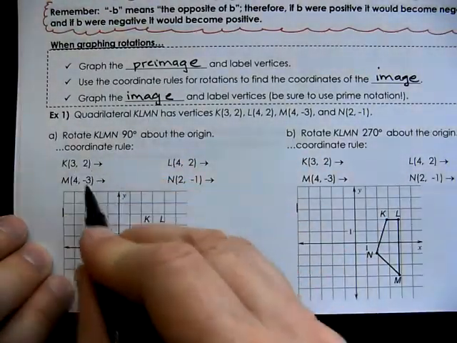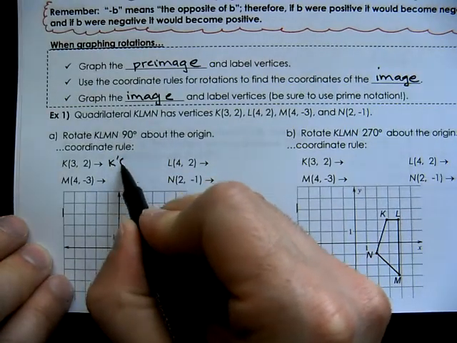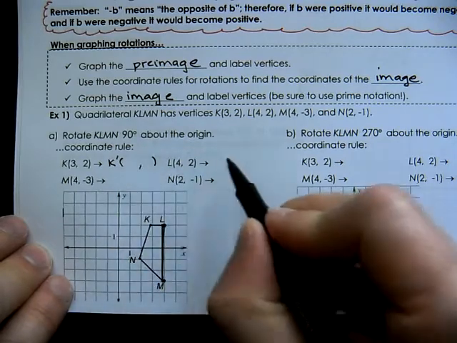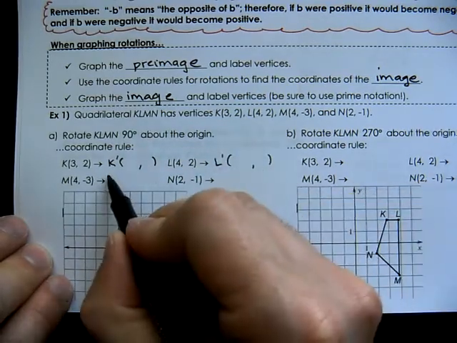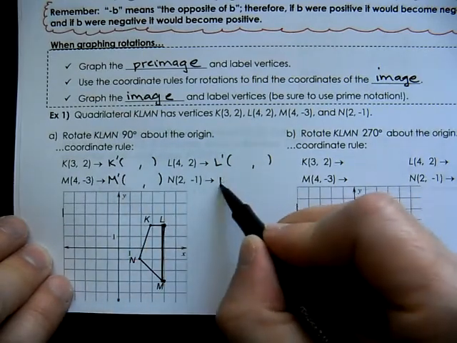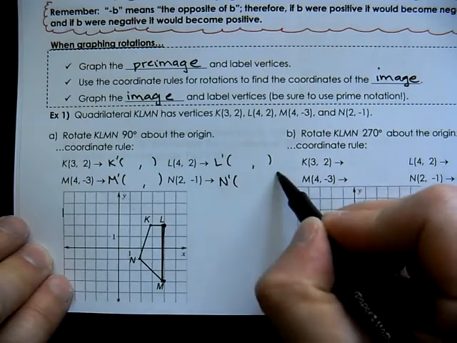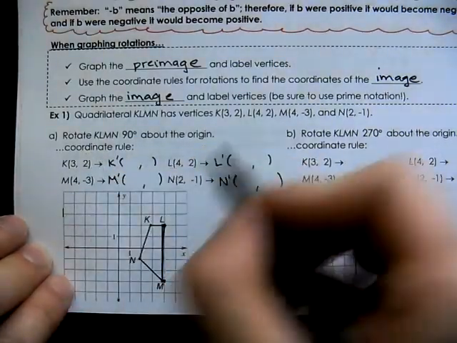So you can see we have each of these set up. So first of all, there's my K prime with the empty parentheses. There's my L prime. We're just setting up the information here. There's my M prime with the parentheses. There's the N prime with the parentheses. Okay, so to follow the rule, first switch the numbers around. So I'm going to go through all these and switch the numbers around.